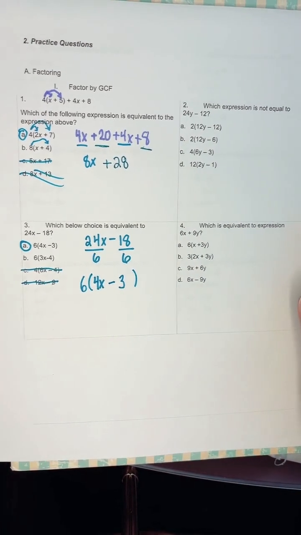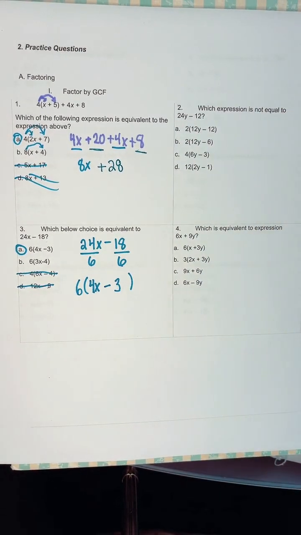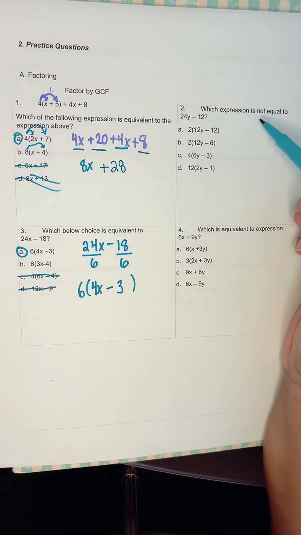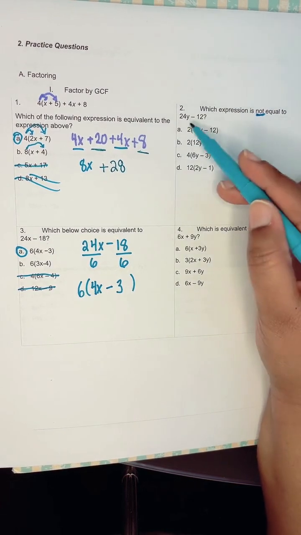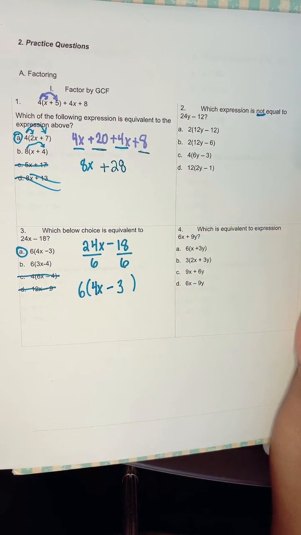Let's go to number 2. Which expression is not, and this is critical, not equal to this? So which is not equal?